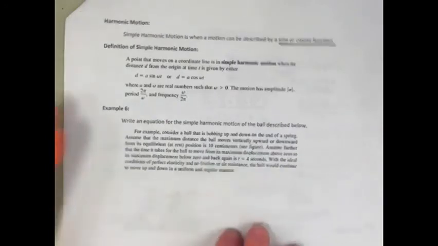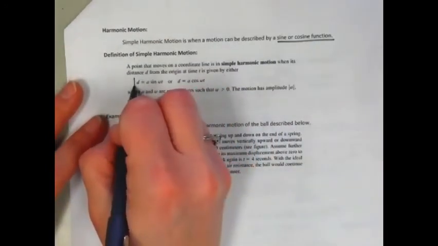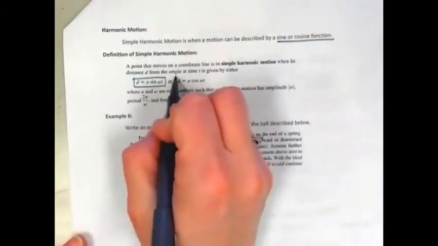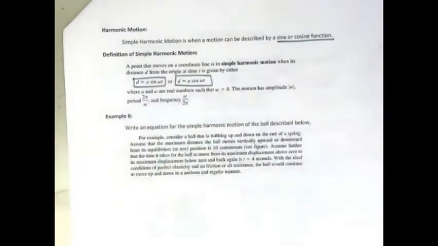The formula that we use is d equals a sine of wt or d equals a cosine wt. Remember, what's the difference between sine and cosine? Sine always goes through the origin. Cosine starts at its max or min, right?